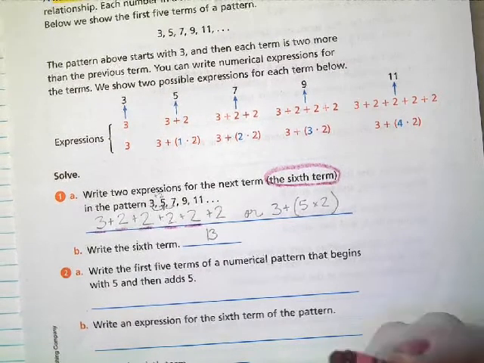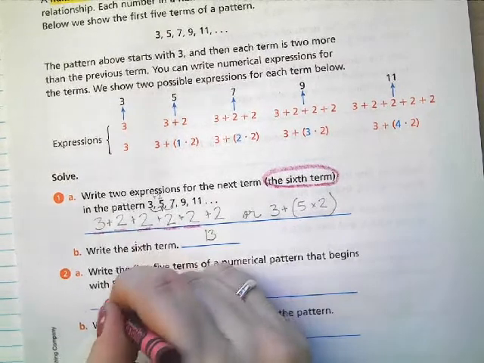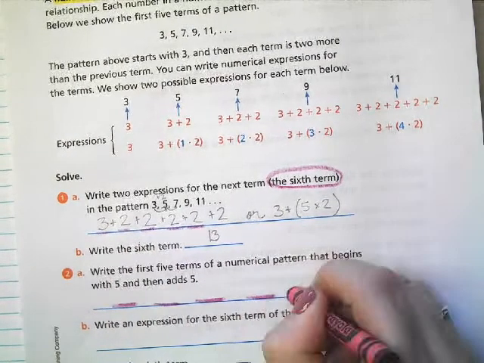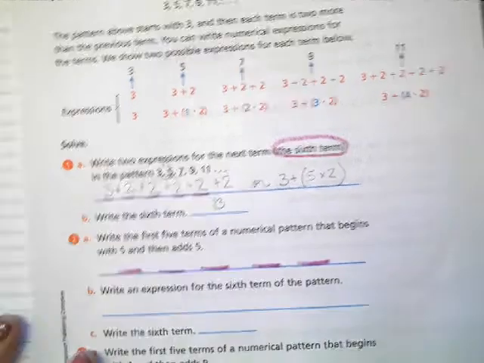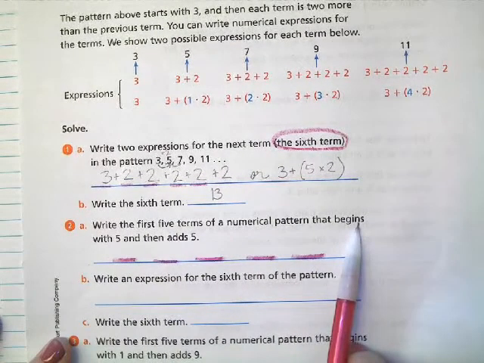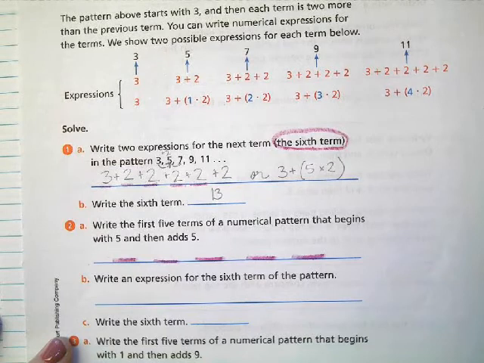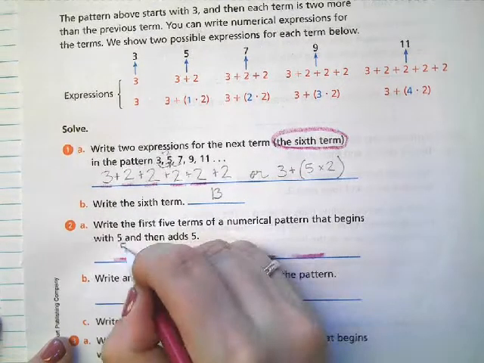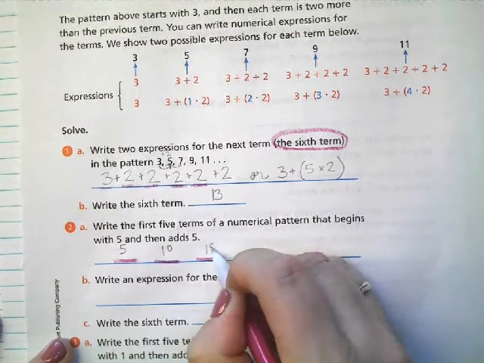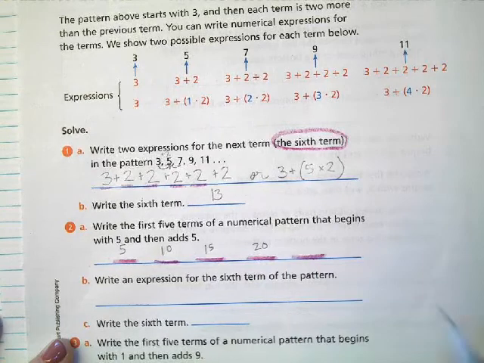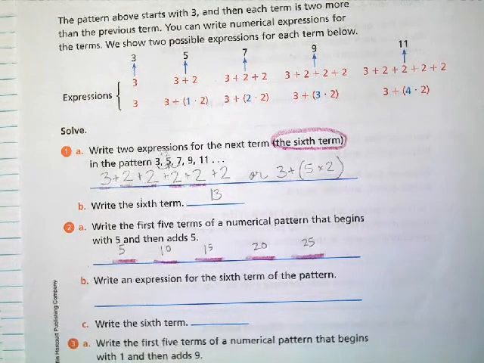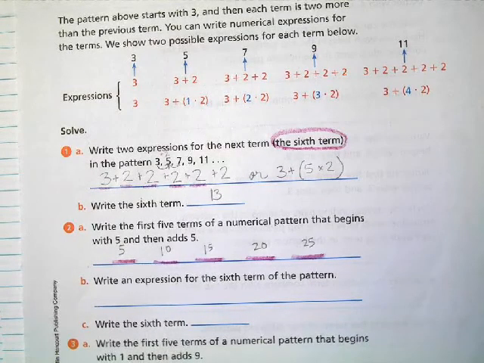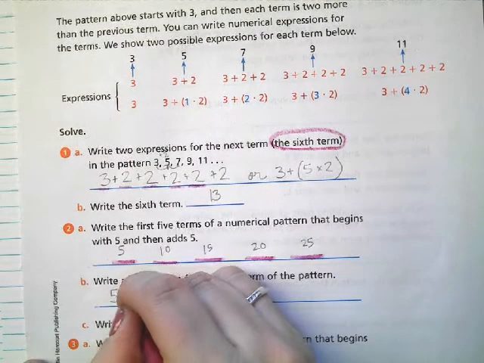Okay, number 2. Write the first 5 terms of a numerical pattern that begins with 5 and then adds 5. Okay, so I'm writing the first 5 terms. Take your red violet and write 5 dashed lines. It begins with 5 and then adds 5. So your first number is where it begins. So you put a 5 on the first line, and then you just add 5 each time. This one's really easy. 5, 10, 15, 20, you get it, 25.